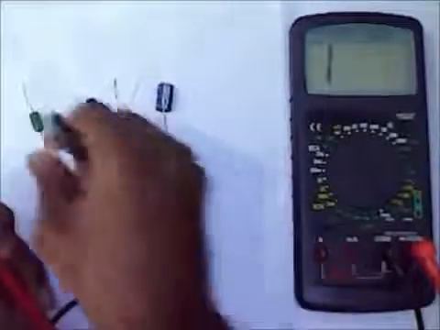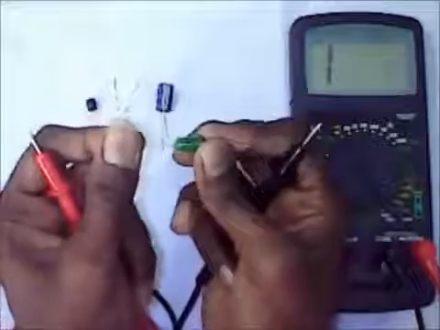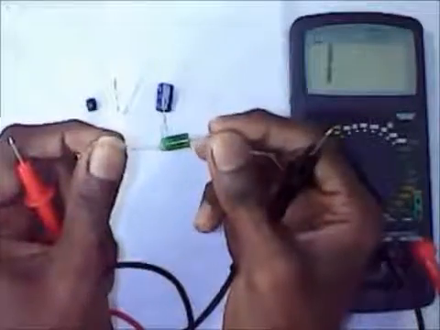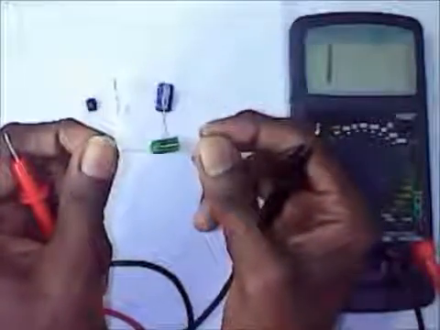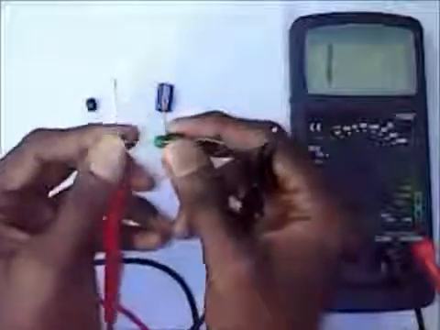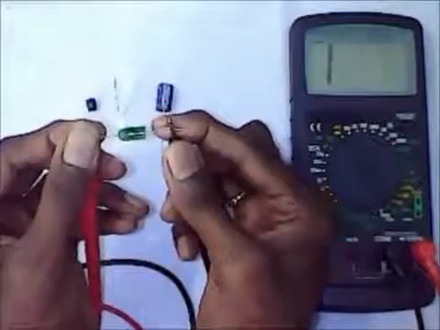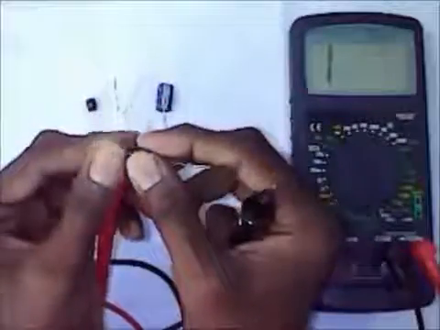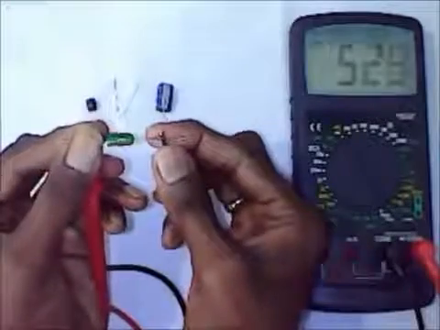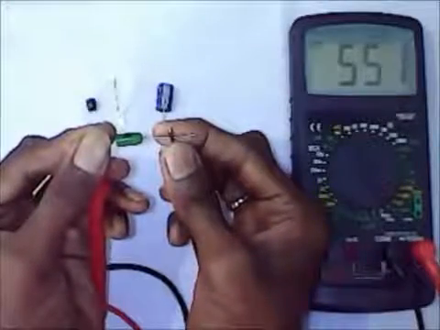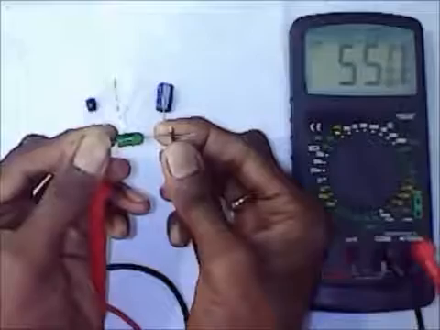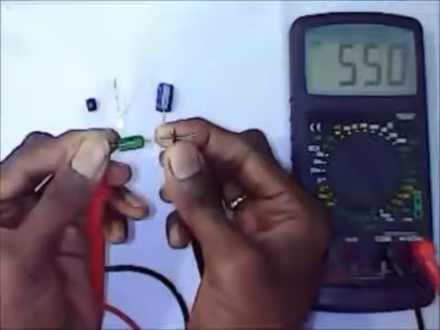Now in the same way we can check another diode here. This is a very old type of germanium diode, BY127. Connect the two terminals randomly here, no deflection. Reverse the terminals, so you get deflection. So it is a unidirectional current device.